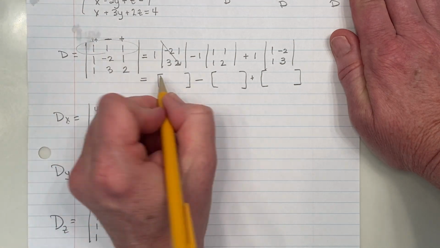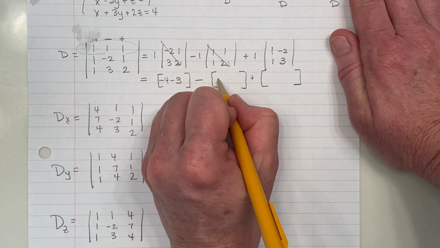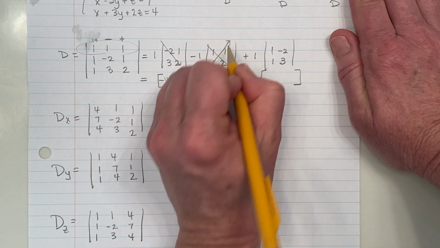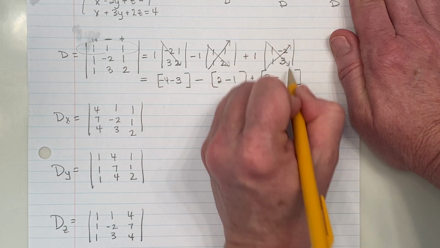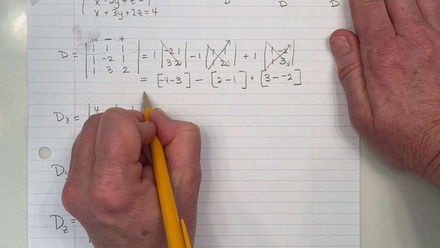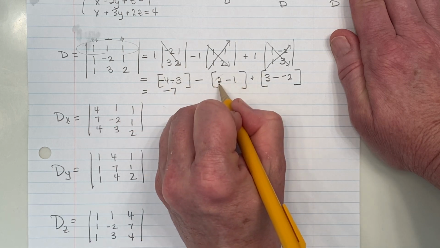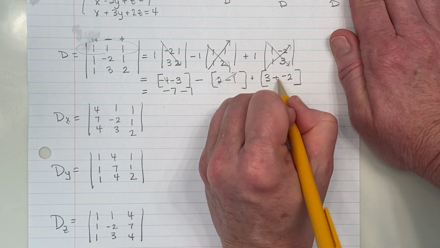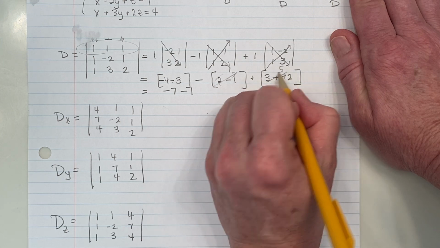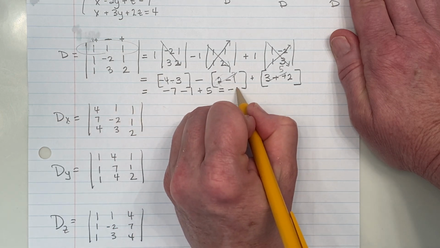So -4 minus 3, 2 minus 1, 3 minus, that's going to be -2. We've got -7. Let's do this work first. That's just 1, so -1. And then in here we've got 5, so plus 5. So this looks like -3.